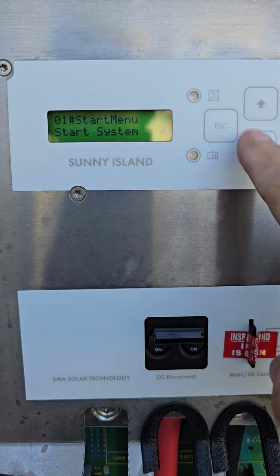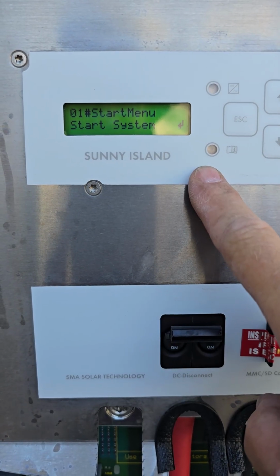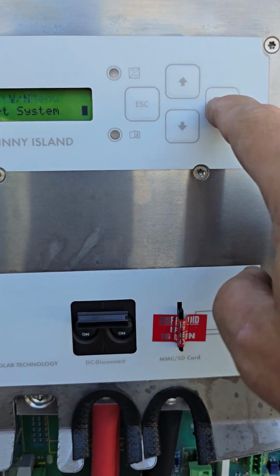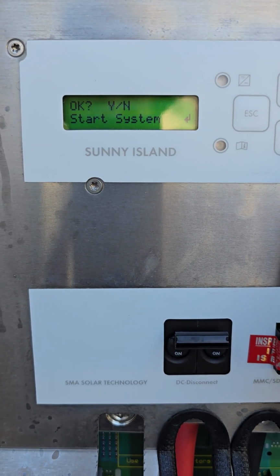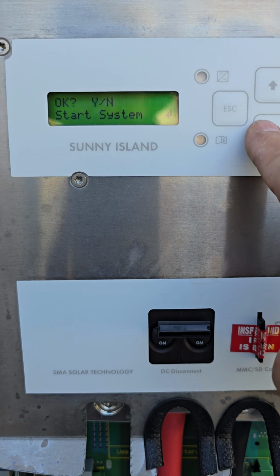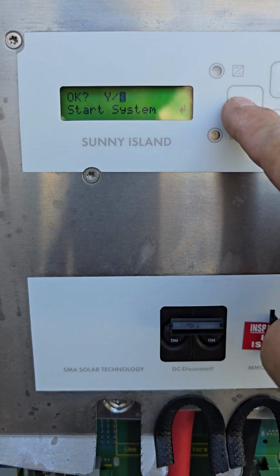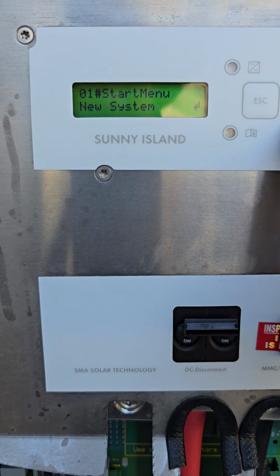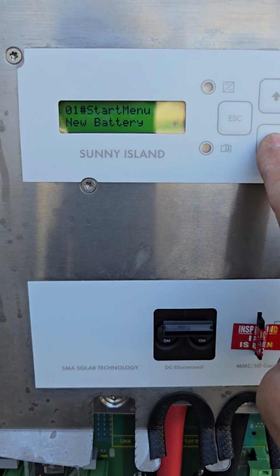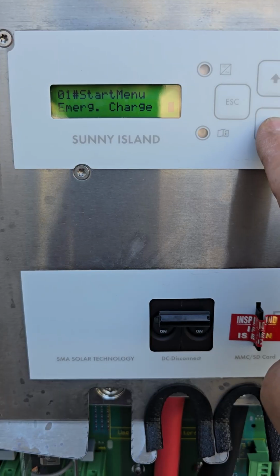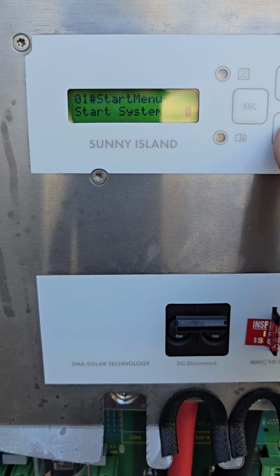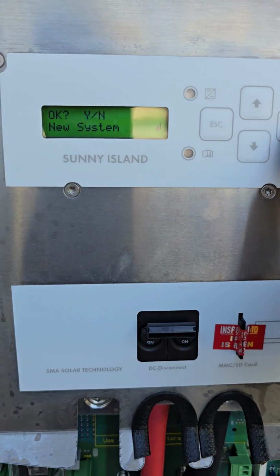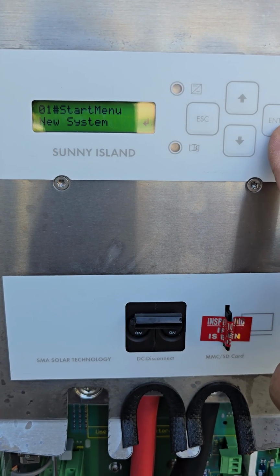But anyway, this was the master. I reconfigured it to the master. Now I just want to make him a slave. So I'm just going to say enter. And I say, yes, I want to go to new system. So as you go down here, you have new battery, an emergency charge, start system, and the new system. We're going to do new system. Enter. Say yes. Takes a second.